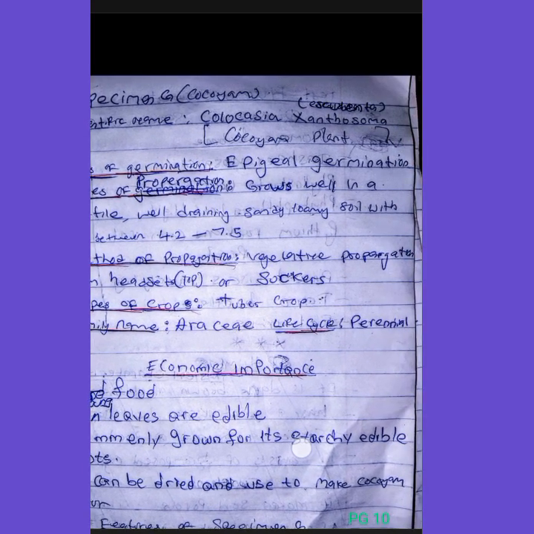Now, what is specimen G? Specimen G is the cocoyam plant. The scientific name is Colocasia, that is the cocoyam plant. The type of germination is epigeal germination. For propagation, it does well in fertile, sandy loam soil with a pH between 4.2 and 7.5. The method of propagation can be vegetative propagation by headsets or suckers, that's from the top. The type of crop is a tuber crop, that is we dig it out of the ground.